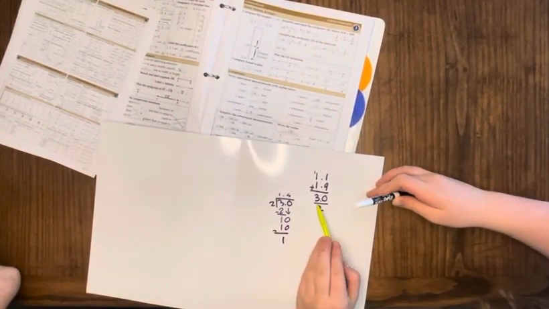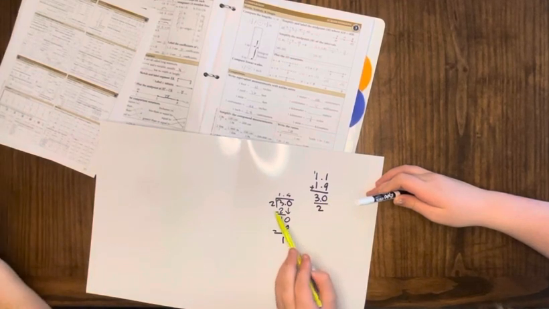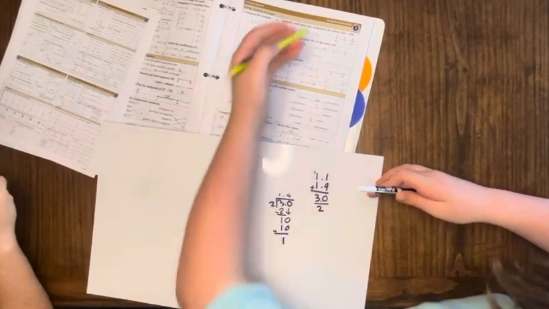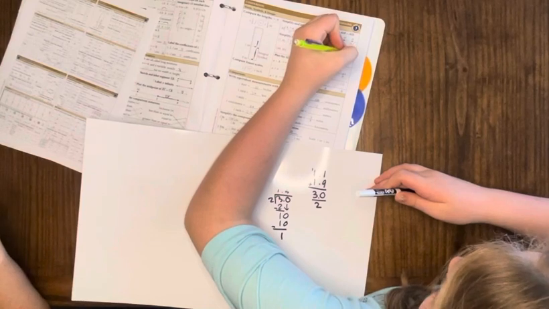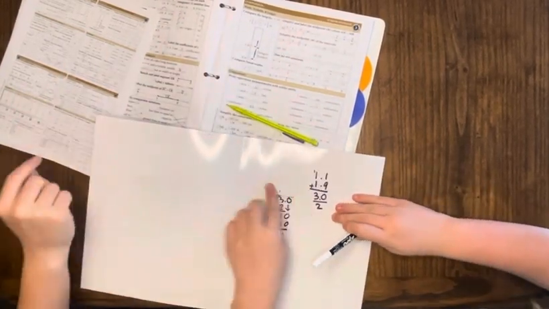That would be like 30 minus half of it. It's just taking something and splitting it into 2 numbers. Alright, do the same thing with these 2 numbers.